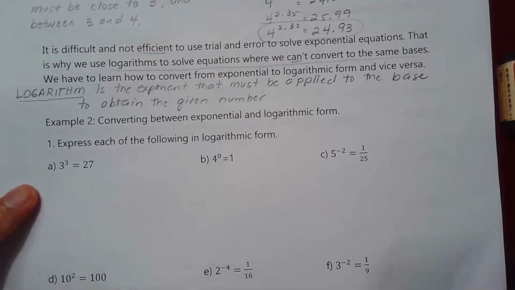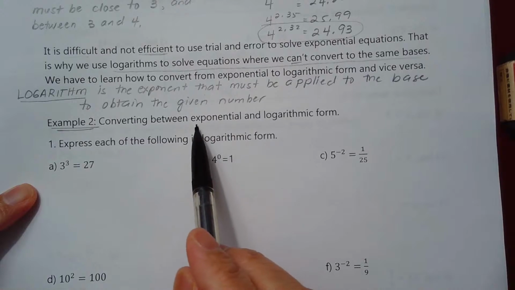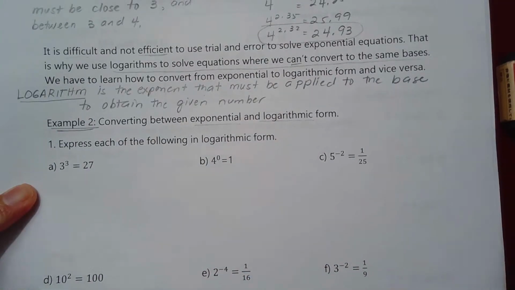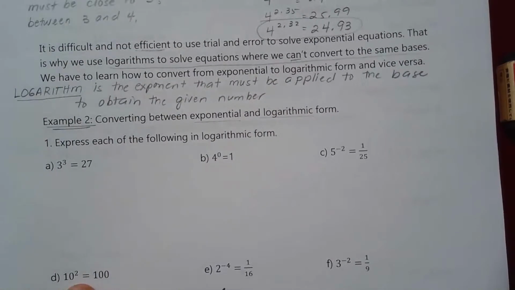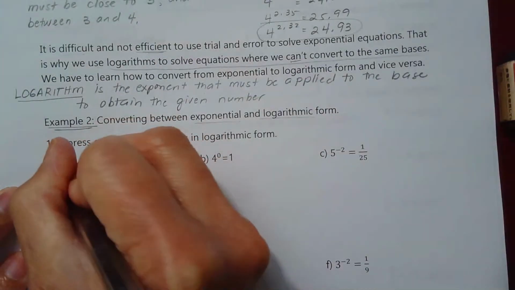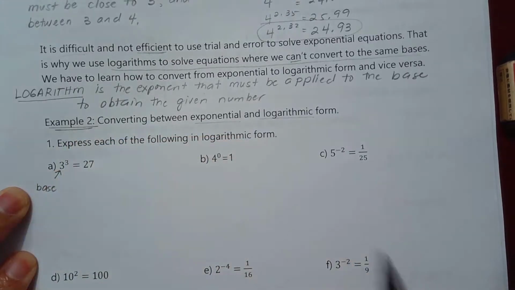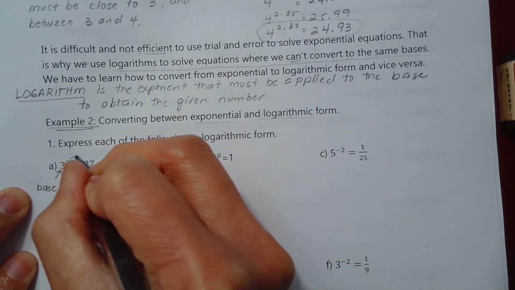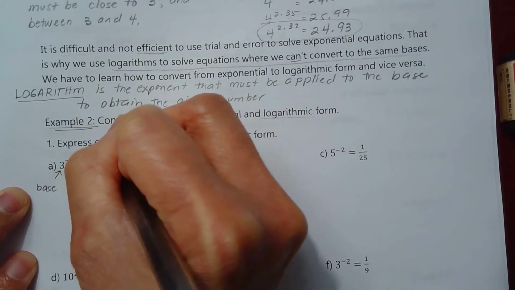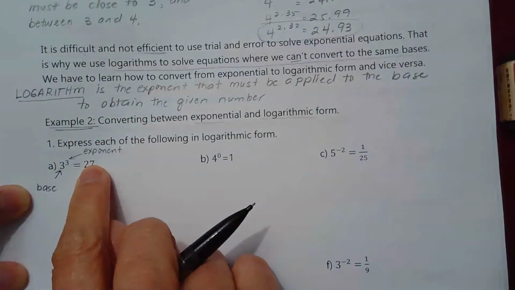So example number 2, what we're going to do is practice between writing the exponential form and changing it to a logarithm form. So when we look at this one here, the 3 is the base, and the little 3 there is the exponent, and then this is the given number.